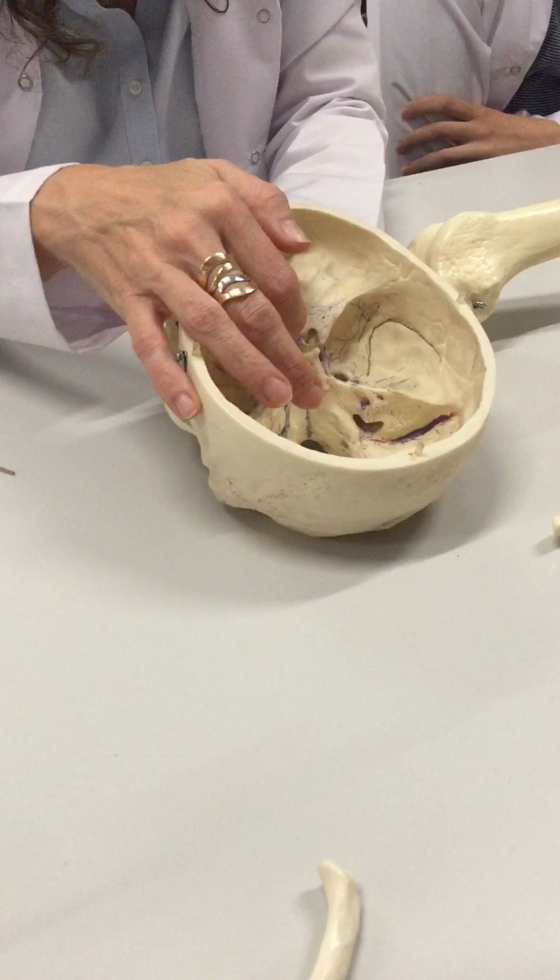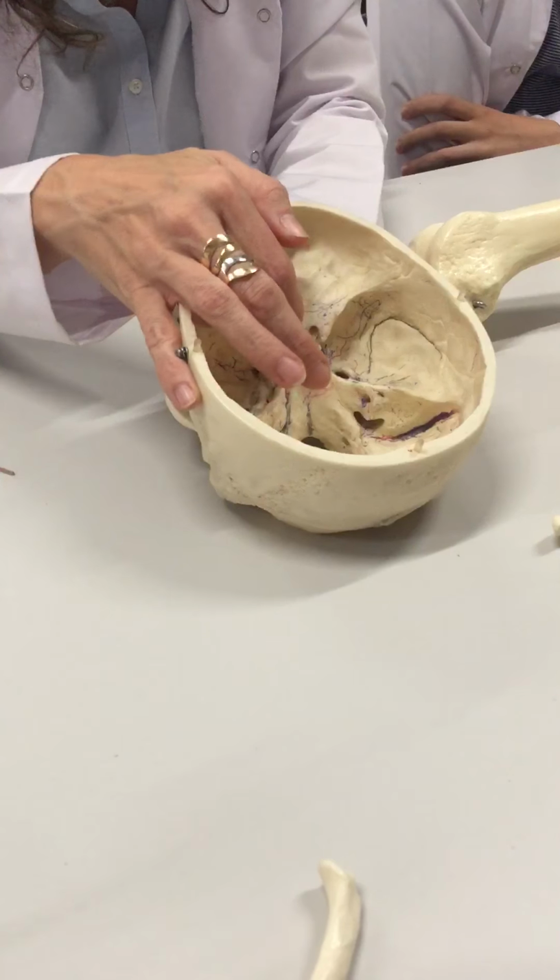comes out from the orbit. This is here the optic canal. Inside, the optic nerve comes out here and makes here a cross. Cross means in Latin chiasma, crossing. So, and the groove of the same name.